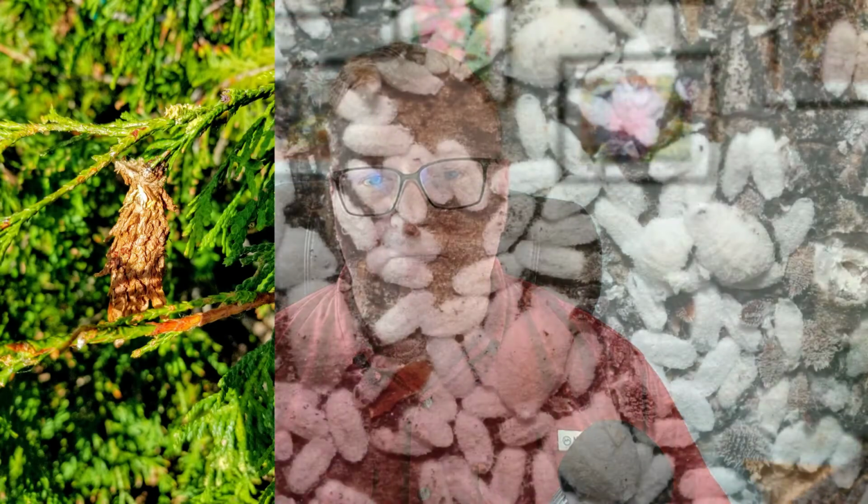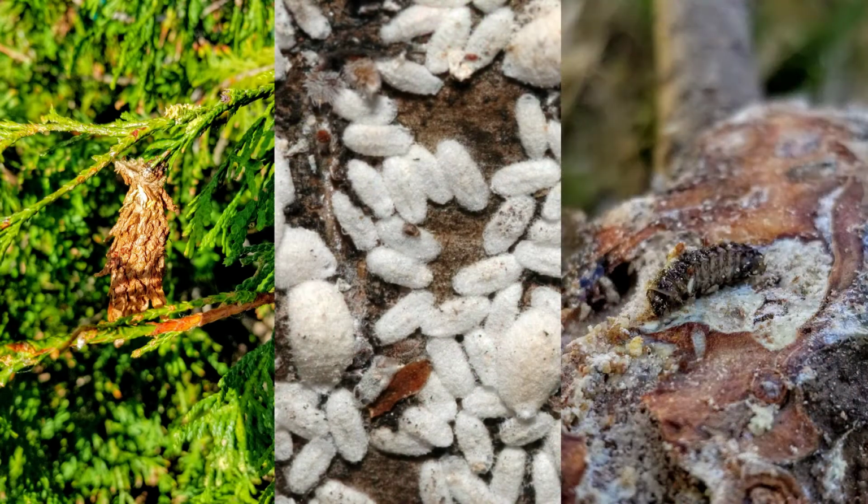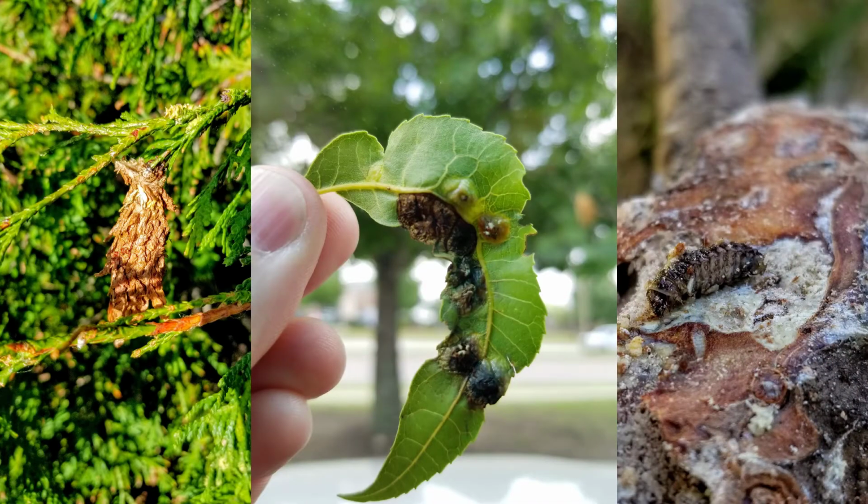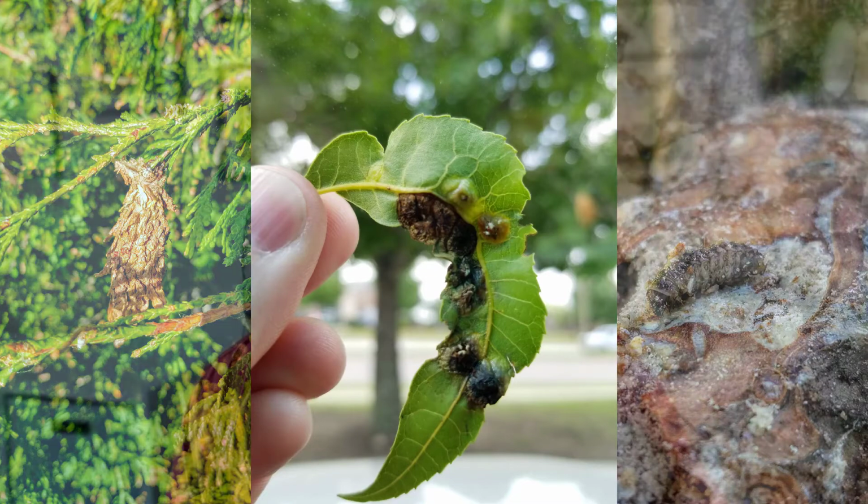When we think about the different types of insect pests, we have our leaf feeders, our sap feeders, wood borers, and gall makers. This accounts for most of our plant pest problems.